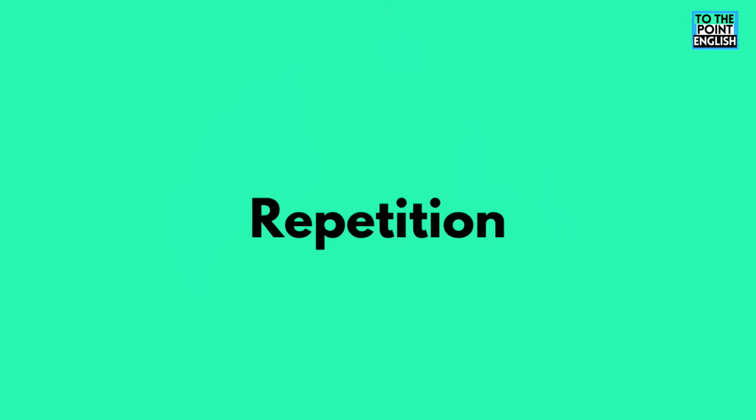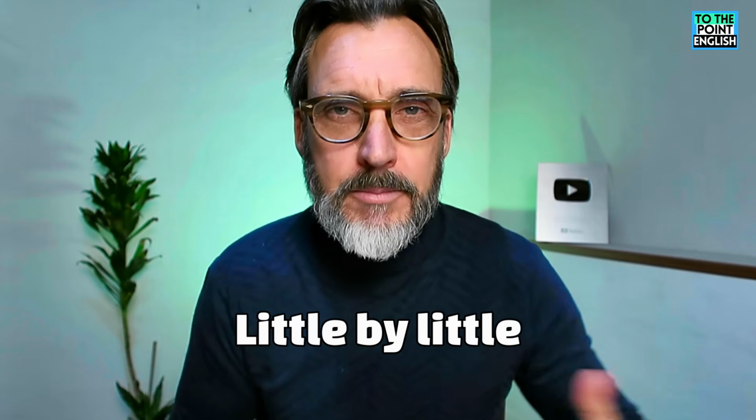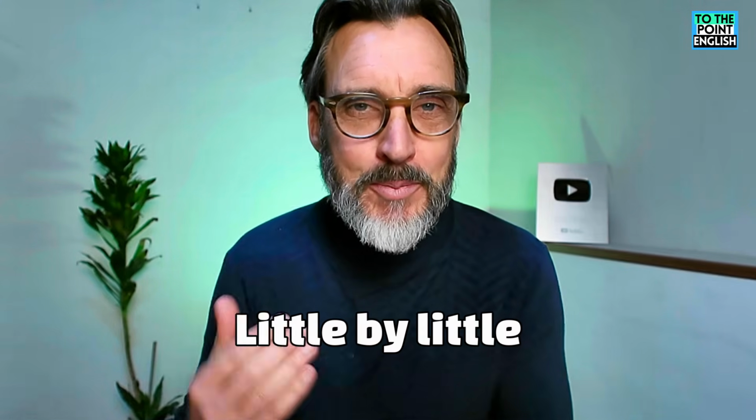So with those binomials, we're using synonyms to really emphasize the point, but we can also just use repetition. So literally using the same word twice, not synonyms, it's literally the same word. A very common example is little by little. I'm improving my Spanish little by little. Not by leaps and bounds, but little by little.